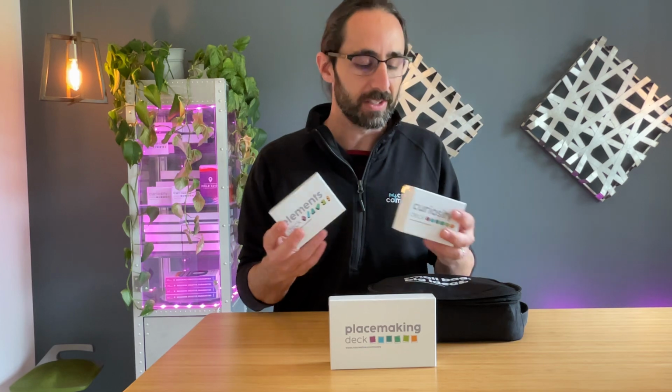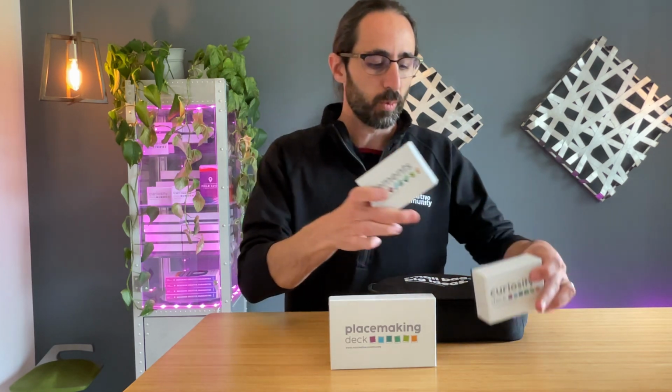In addition to that, you get these 3 different card decks. Now, these are the card decks that I use pretty regularly in my work. I'm going to walk you through each one very briefly, and then there's some additional videos online if you want to dig into any of them in more granular details of how to apply them.